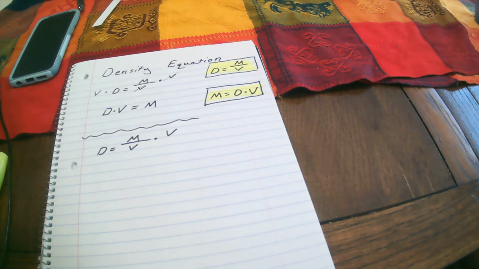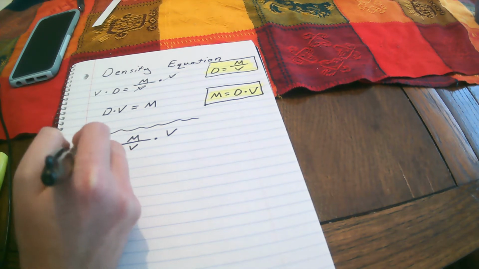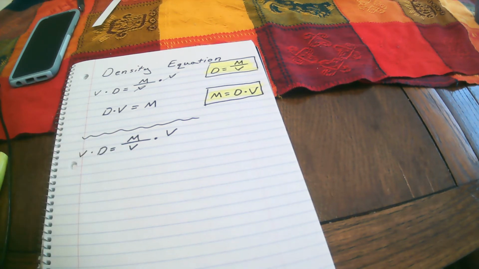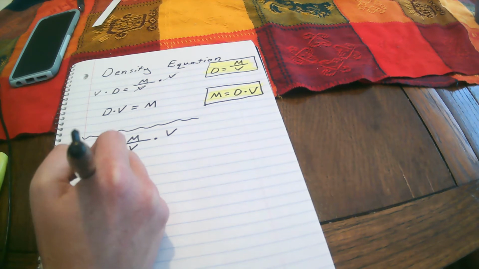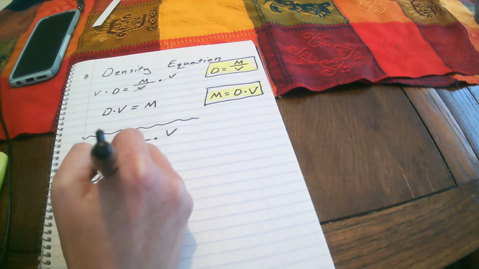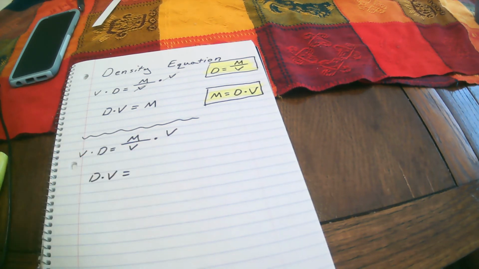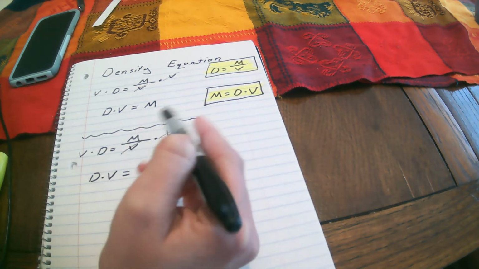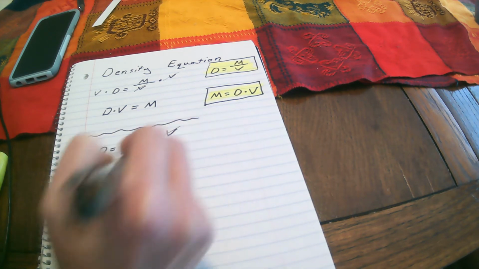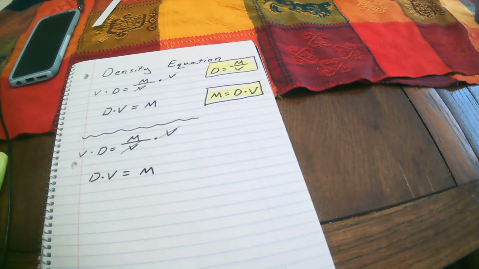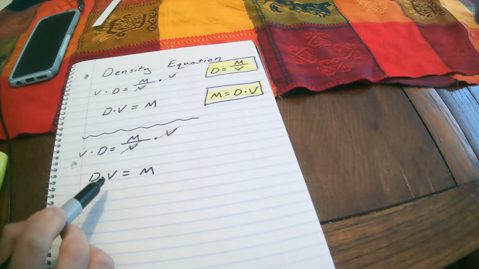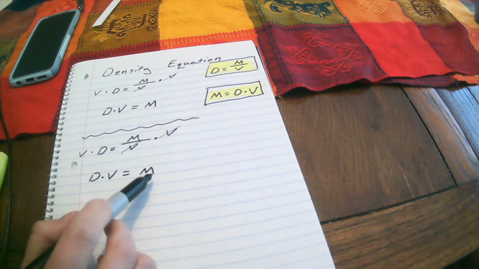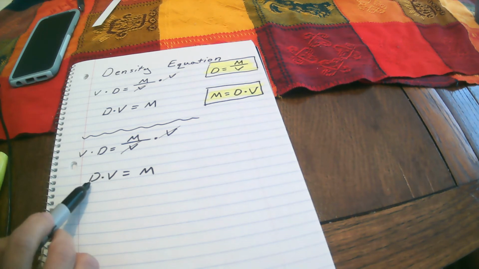And whatever I do to one side, I have to do to the other side. So I'm going to multiply the left side by volume too. I'm going to simplify. So on my left side, I have density times volume equals, since these volumes are exactly the same, they cancel, and I'm left with m. Well, this is a problem because I'm trying to solve for volume, but volume's not by itself. It's still linked to a letter. It's linked over here to density now. So I've separated it from mass, but it's attached to density.